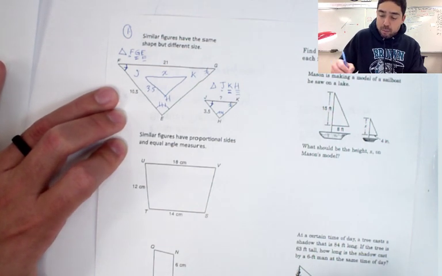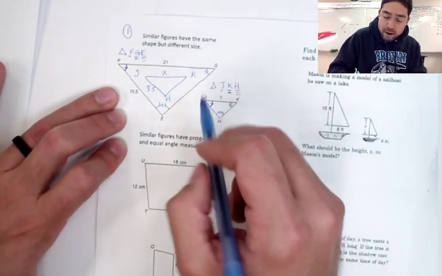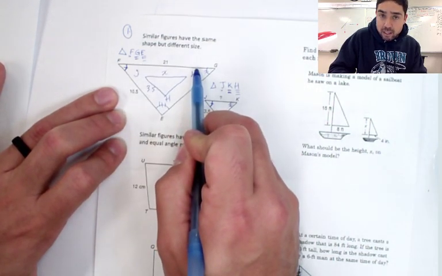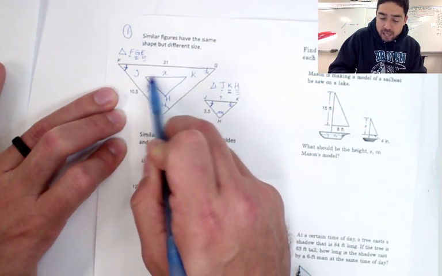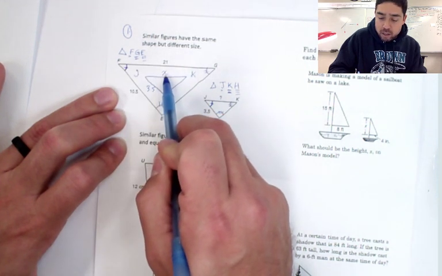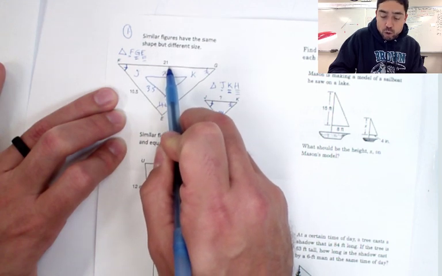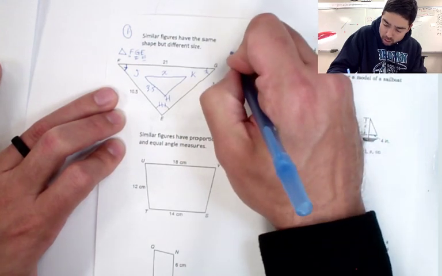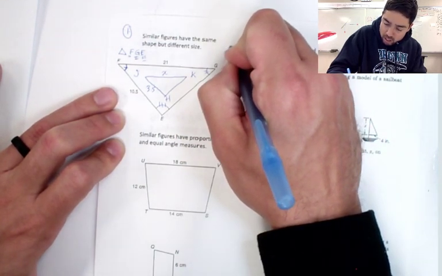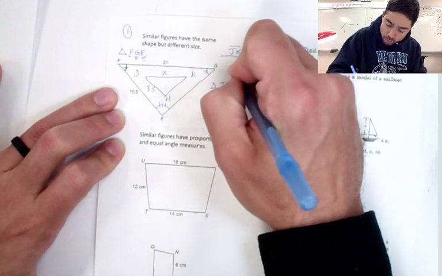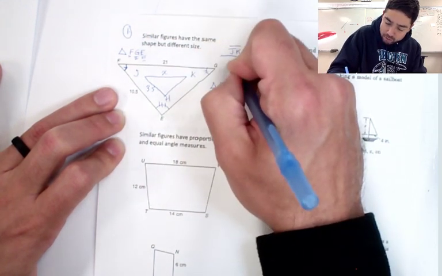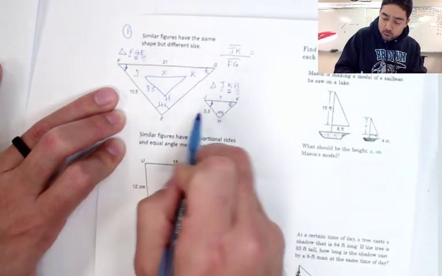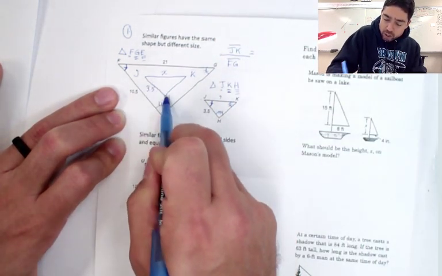From there, we're going to create a proportion. And we're going to compare JK to FG because those are the corresponding sides. So again, JK and FG, they correspond with each other. They're basically the same side in those triangles, even though the triangles are different sizes. So JK from the small triangle to the big triangle FG is equal to, and then we're going to compare it to this side JH.